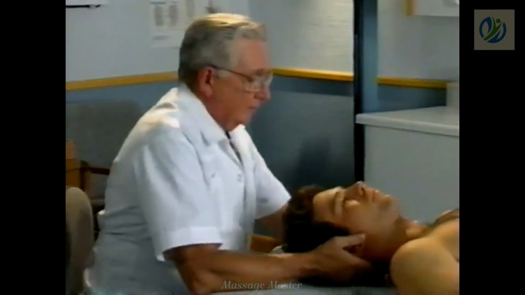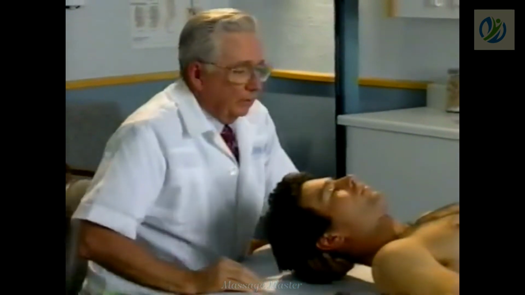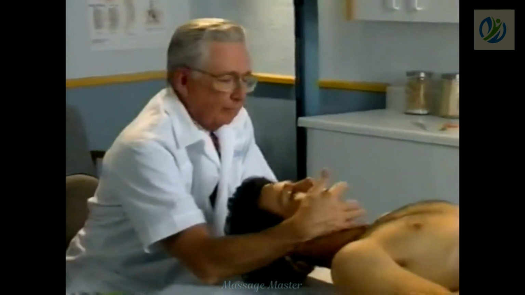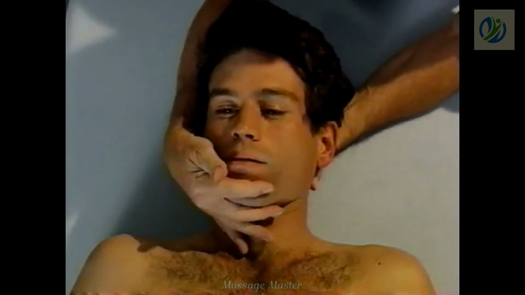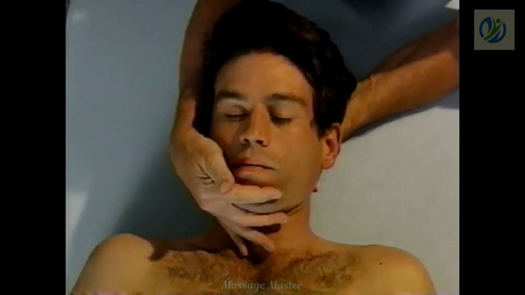We would then grasp the head exactly the same way with it in the palm of the hand, but now we want to control flexion and left side bending. Flexion, chin midline, left side bending.